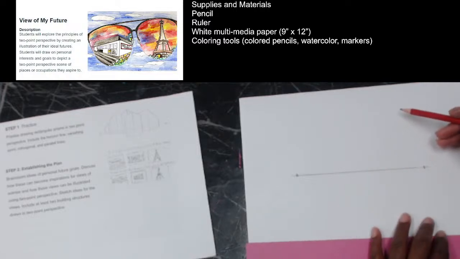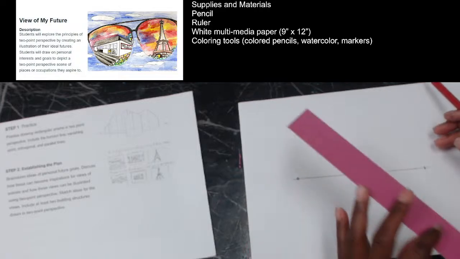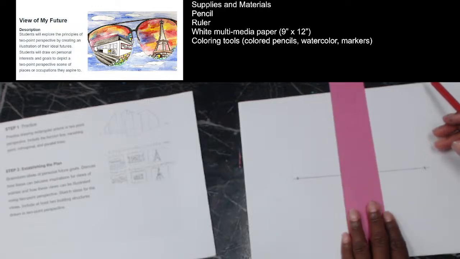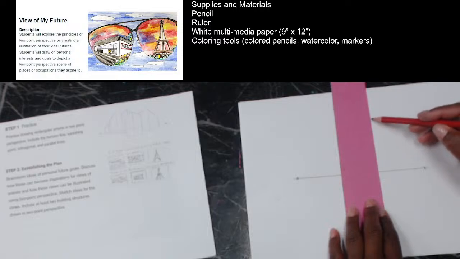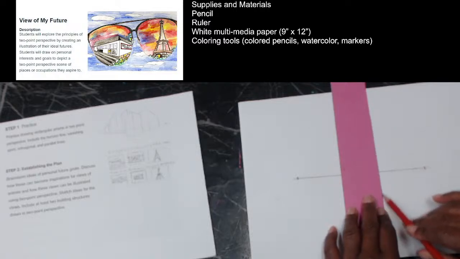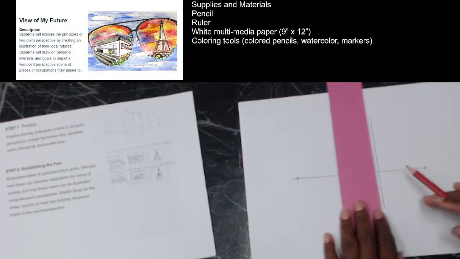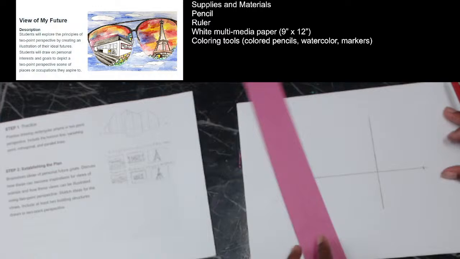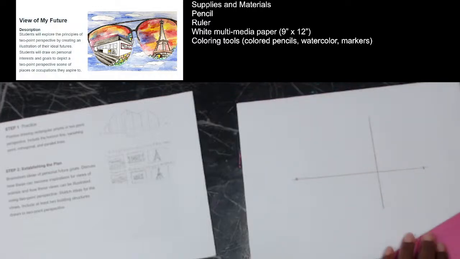When we're doing two-point perspective, we want the illusion that we can see the right side and the left side, the corner being the first thing we'll see when we look at this building. So we're going to turn our ruler vertical, and we're going to draw a line not touching the top and not touching the bottom, but it's 2 inches down from the top and maybe 3 inches from the bottom. That's your vertical line. That is the corner of the building. And I'm going to write the word corner, but you do not have to.